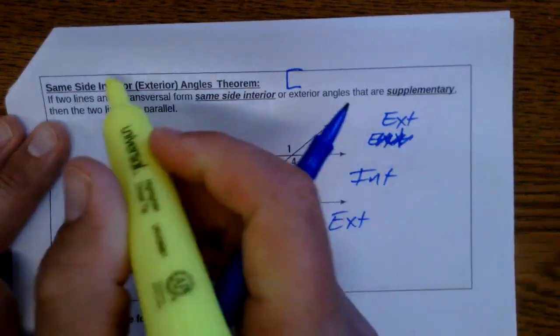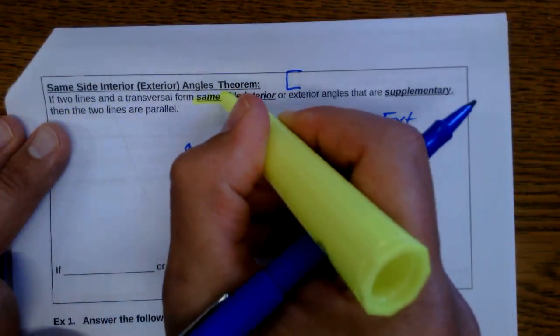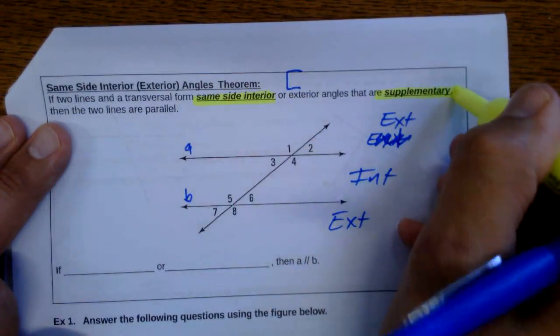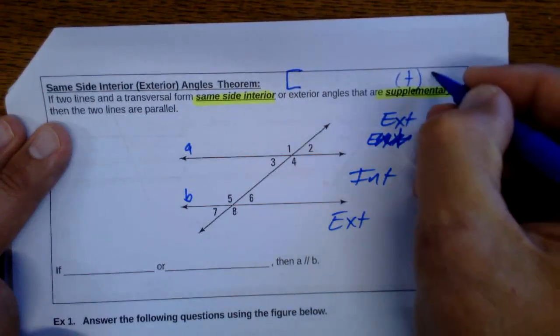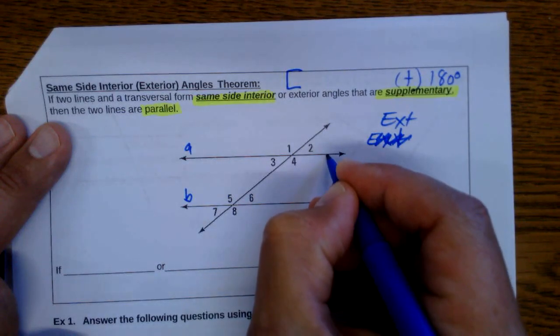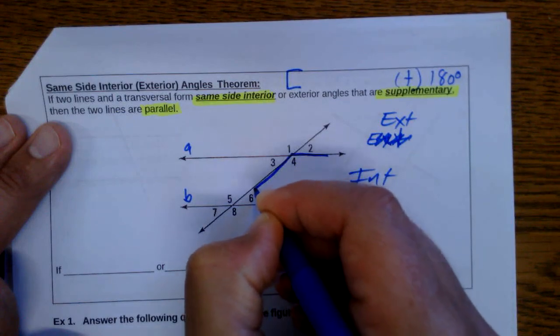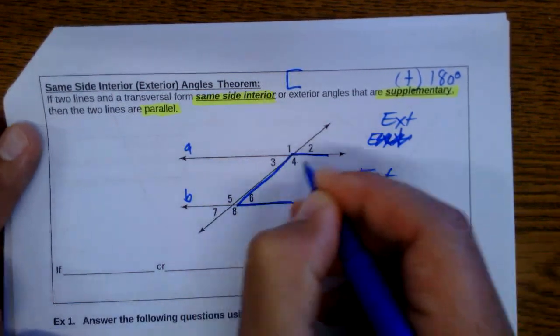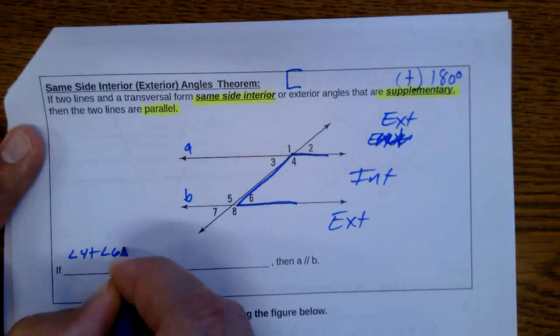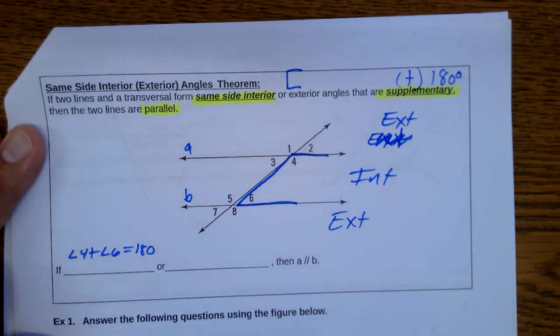It says here, if two lines and a transversal form same side interior or exterior angles that are supplementary, meaning they add to 180 degrees, then our lines are parallel. Okay. So as I take a look, same side interior makes a C. If these two angles are supplementary, angle 4 and angle 6 add up to 180, then A and B must be parallel.